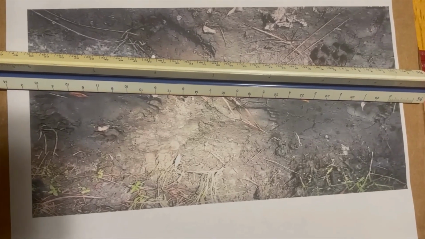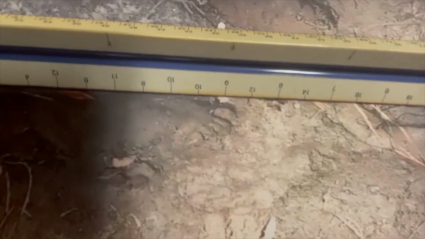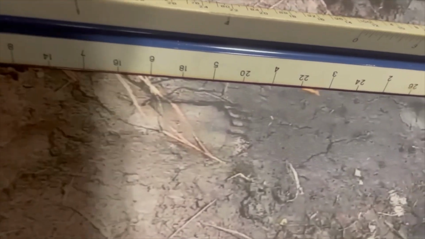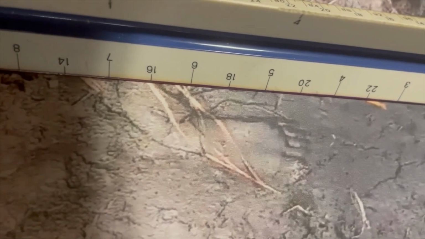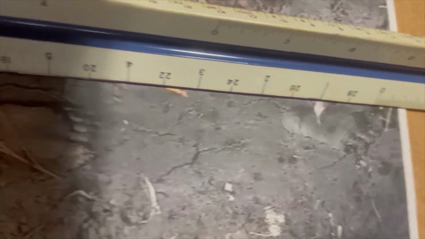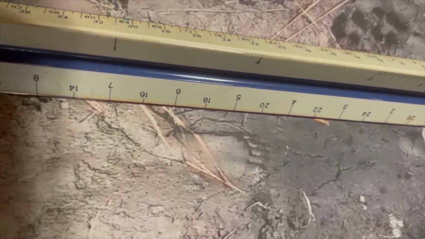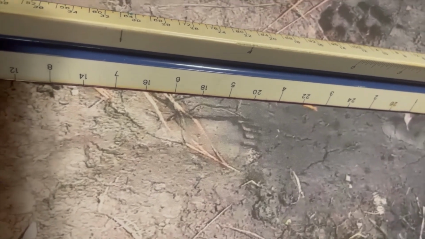Alright, so here's this photo I was talking about. And these are the 6-inch footprints. So you can see the right foot, then the left foot, and the right foot. So you can see how far over the left foot swings over, where it's not even in line.